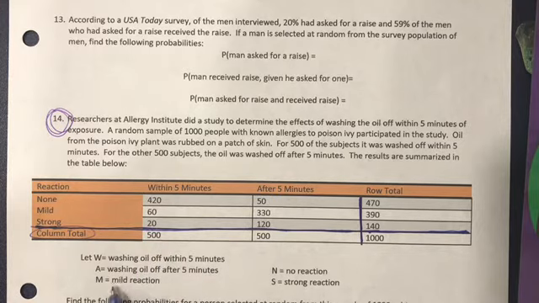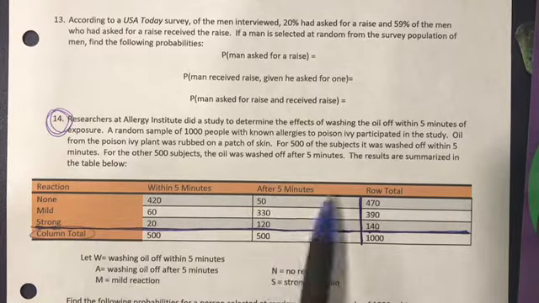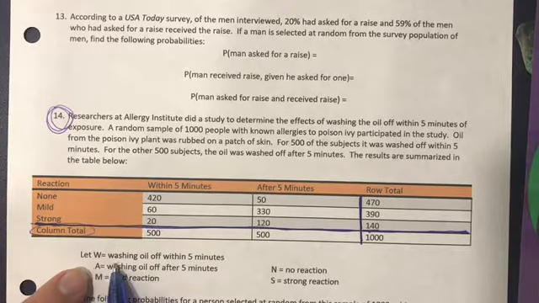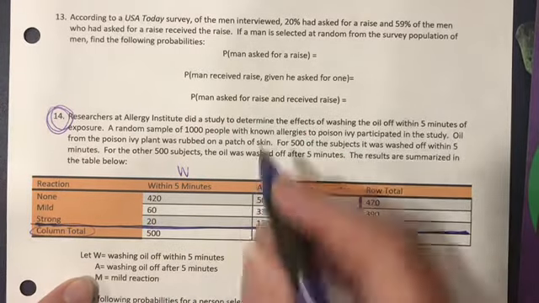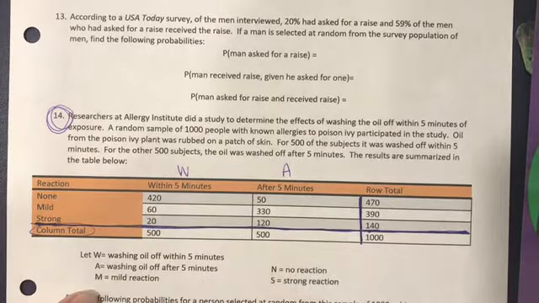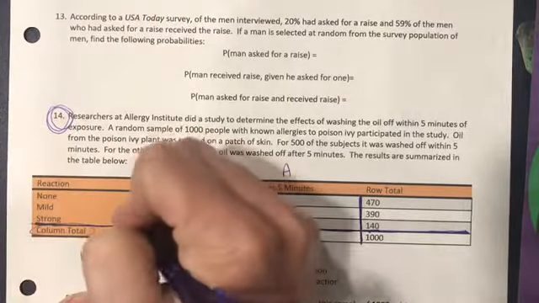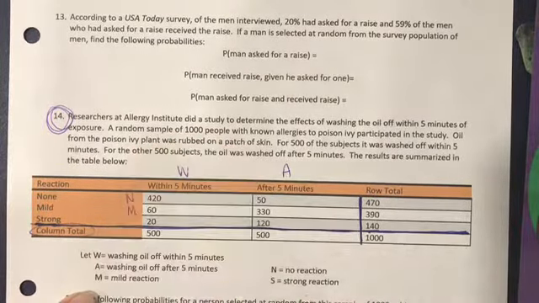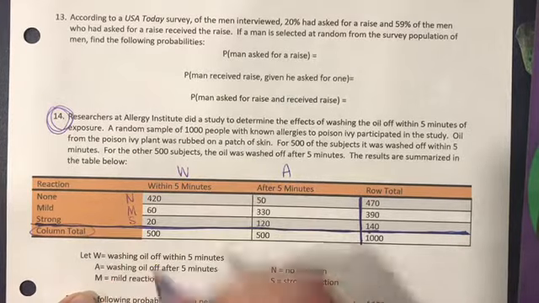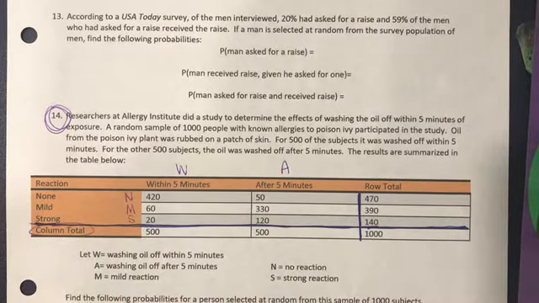So they have some letters so that we don't have to keep writing all these words. A capital W means that they washed the oil off within 5 minutes. So this is our W. A means that it was after 5 minutes. M is our mild reaction. N is they had no reaction at all. S is a strong reaction. So find the following probabilities out of these 100 people.